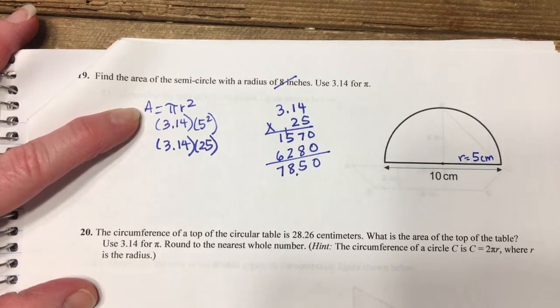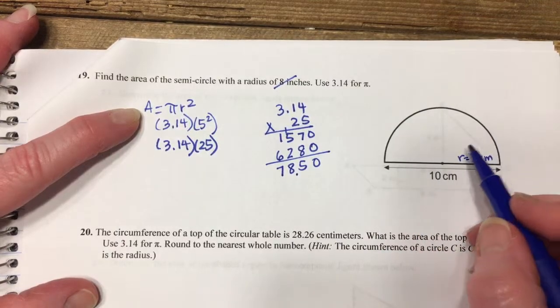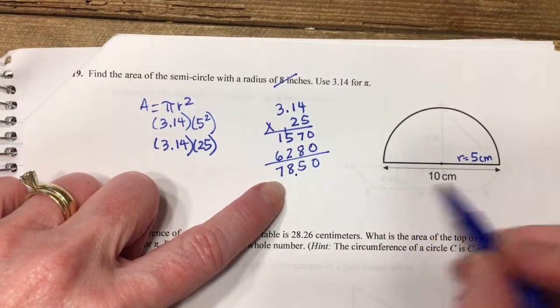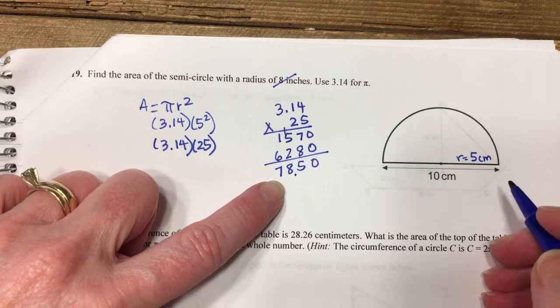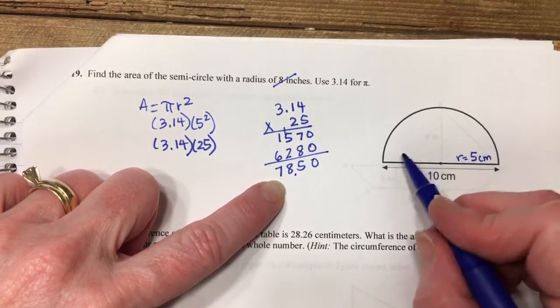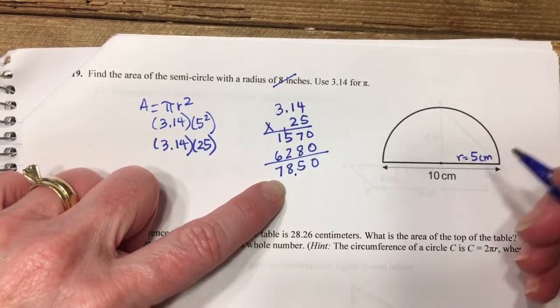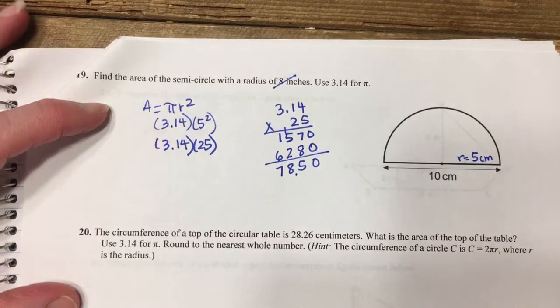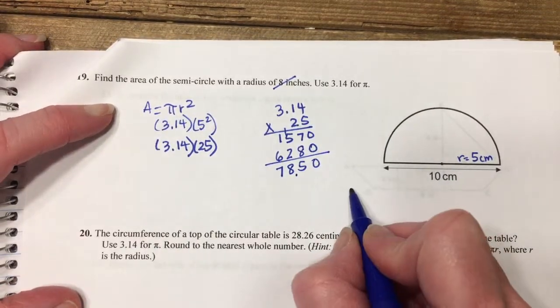And then this is actually a semicircle. So this is the area of the whole circle. If I had the complete circle, this would be my area. Since I'm only doing the semicircle, that's half of the circle. So I need to take this answer and divide it by 2. So I'm going to go ahead and do that.